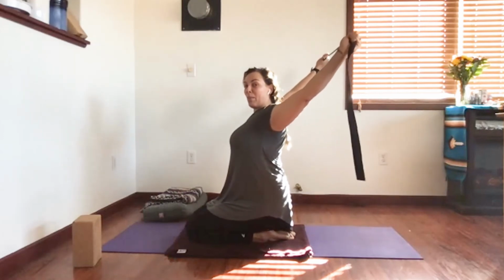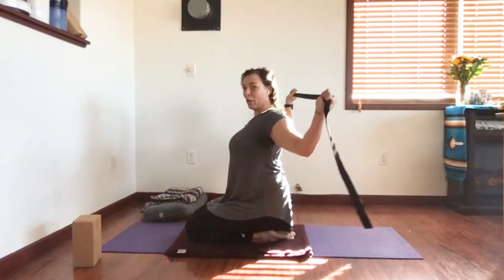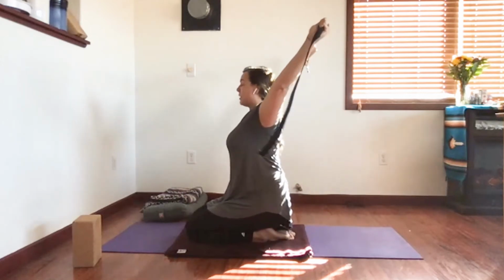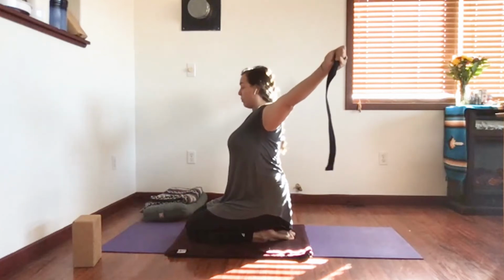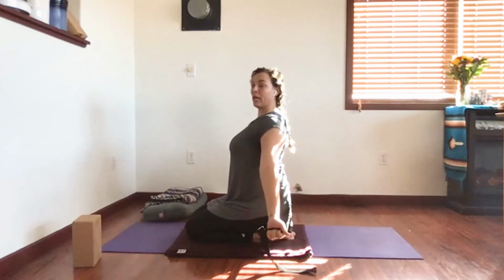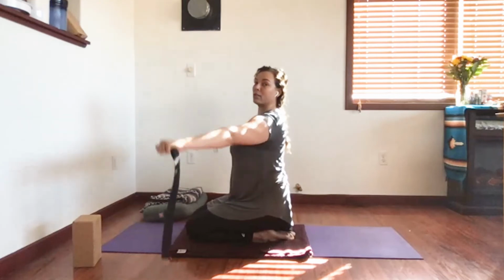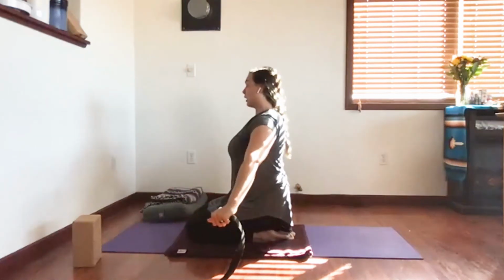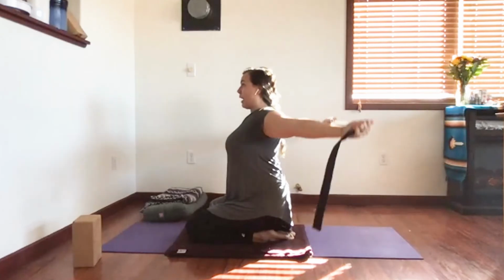Now there's going to come a point when you either feel like you can't go back anymore or you want to bend your elbows. Instead, keep the arms straight and just slide the hands out away from each other a little bit more. We're going to bring the hands all the way down back behind us so the arms stay straight the entire time. Again, we'll start with the arms forward, lifting them up and back and around.